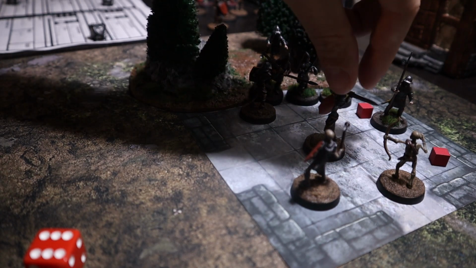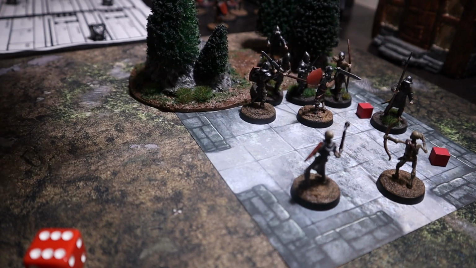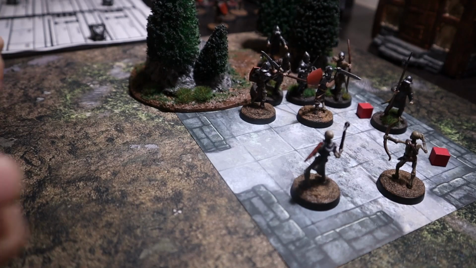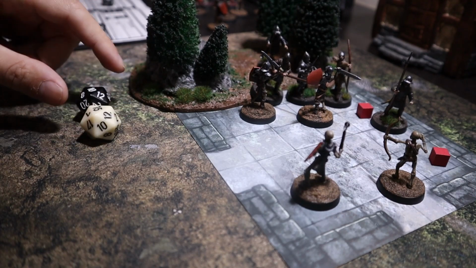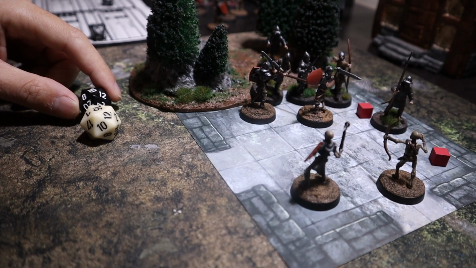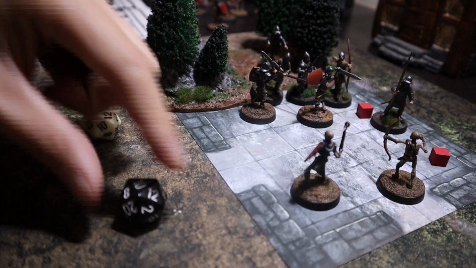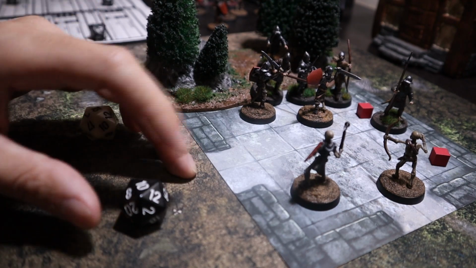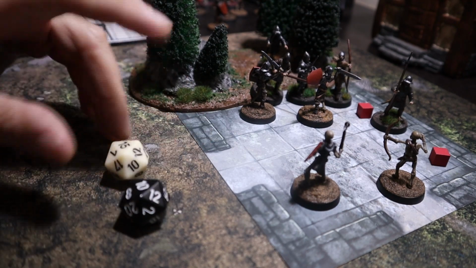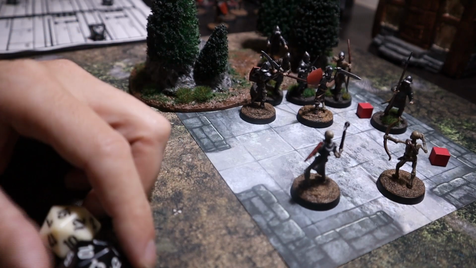Then this next skeleton will go in and fight against Wago. They both hit. Wago has a strength of 2, and he's using his sword, modified by his strength, so he has 12. And then the skeleton hits on a 15.